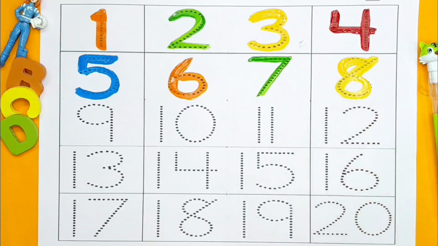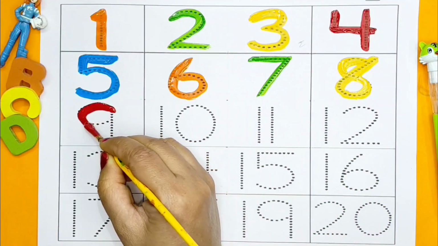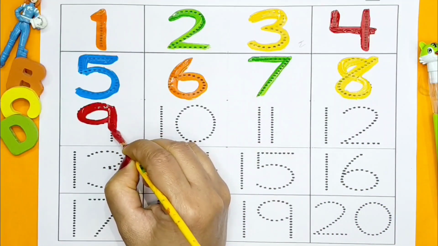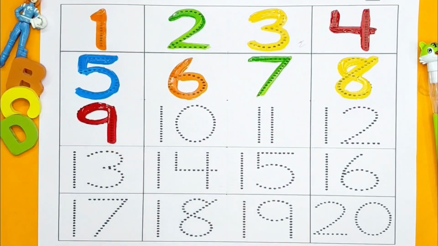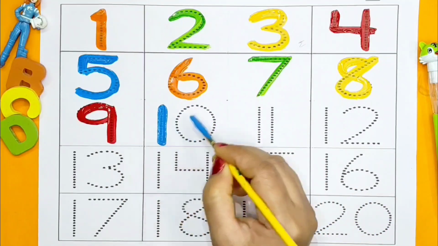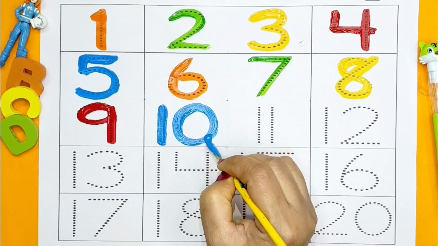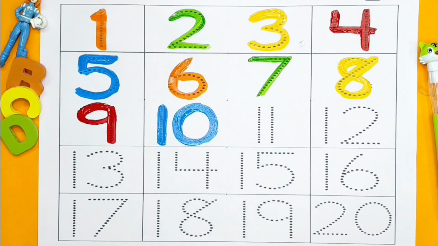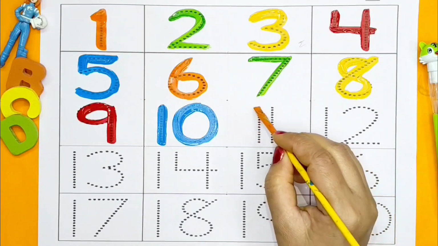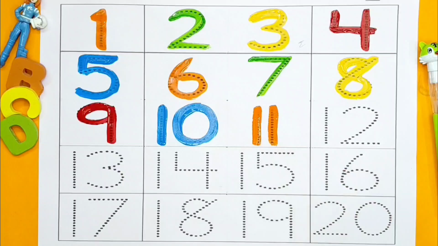8. Red color. 9. Sky blue color. 10. Orange color. 11.